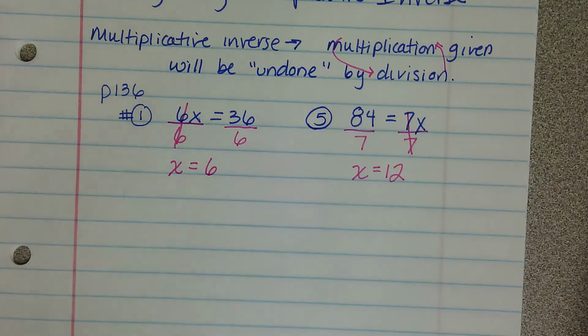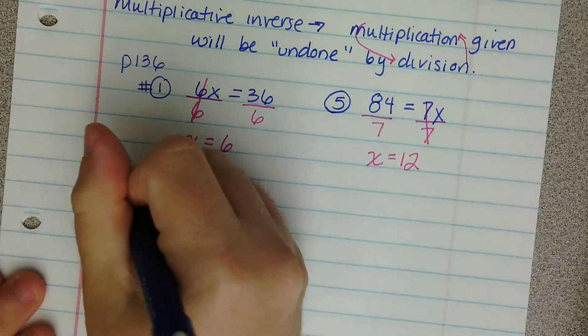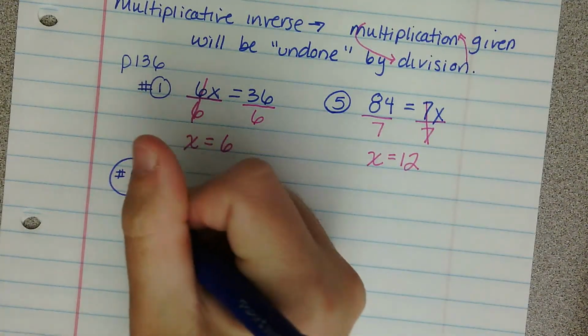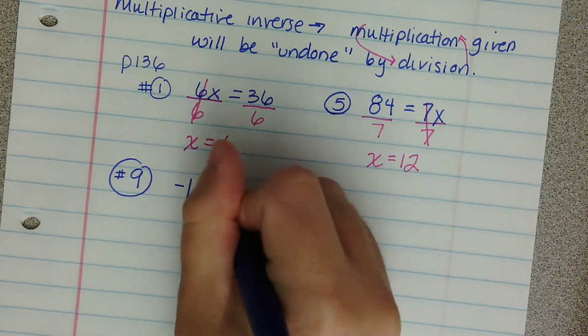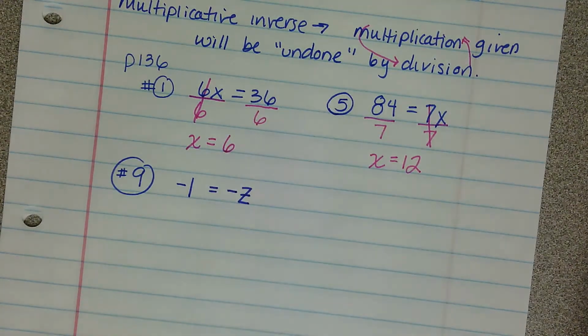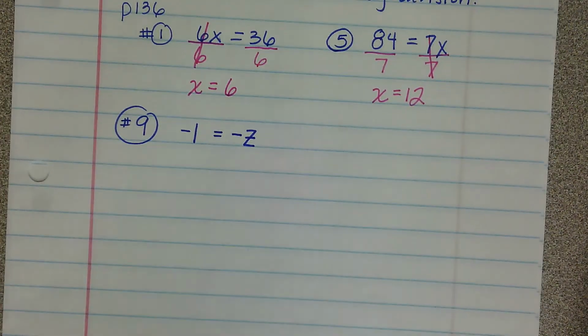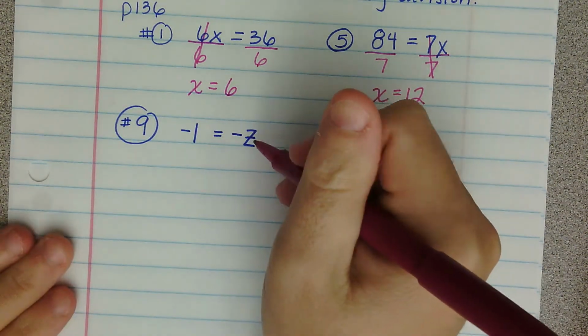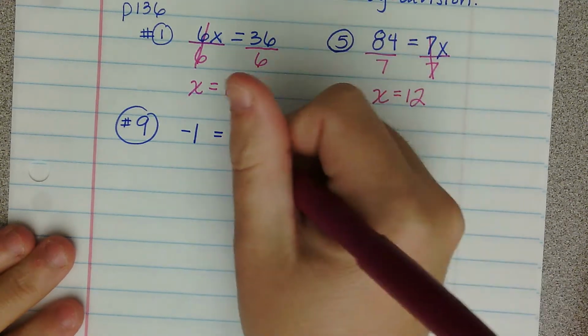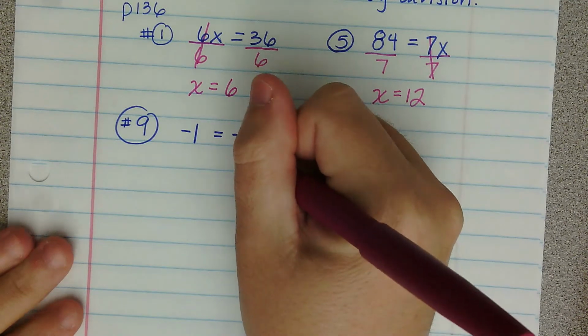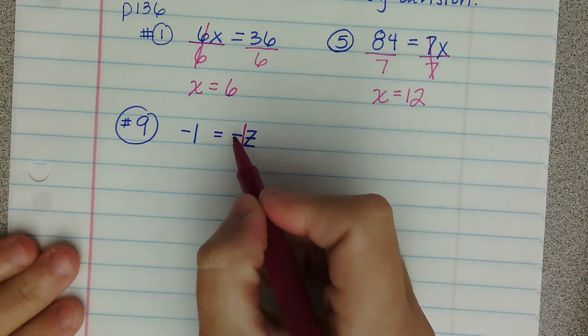The next example I want to show you is number 9. Number 9 looks a little tricky. Number 9 says -1 equals -z. Now, I don't know if you remember this, but when you don't have a number in front of a variable, there's really an invisible 1 there. So in this case, there isn't an invisible 1. There's an invisible -1. So we're trying to solve for z, and we have a -1 there.